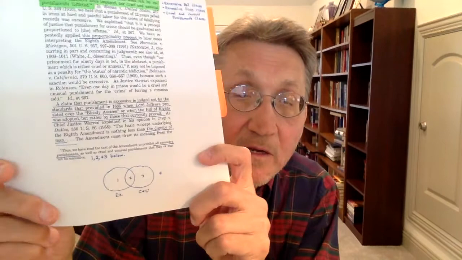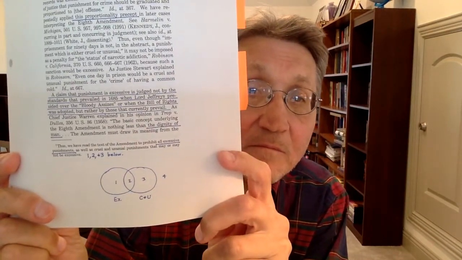Okay, the next thing I have in my notes is I say to myself, draw a Venn diagram based on Stevens' footnote 7. So let me find that, footnote 7, and I'll show you my drawing. Here it is. This is from page 311 of the opinion. Do you see the diagram at the bottom?